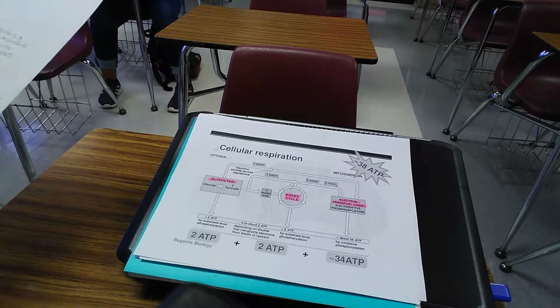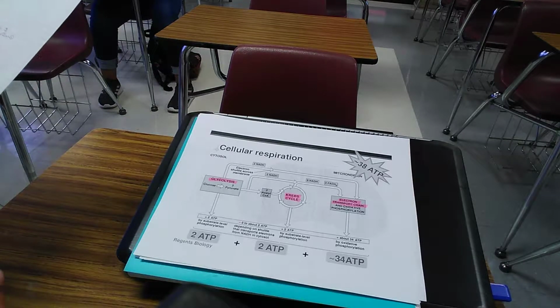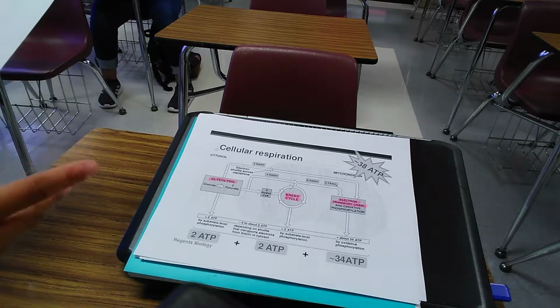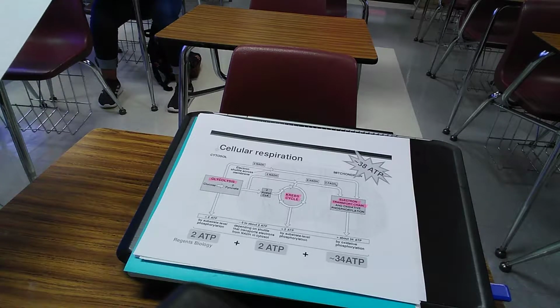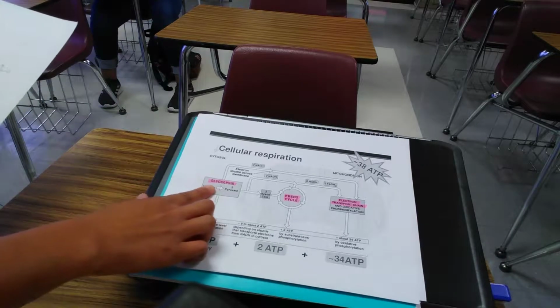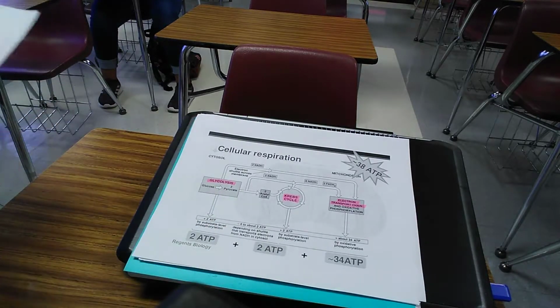The process is a series of chemical reactions that take place in three stages: glycolysis, Krebs cycle, and ETS, or electron transport chain. Cellular respiration can take place with or without oxygen, so in anaerobic or aerobic processes, and both of the processes start with glycolysis.